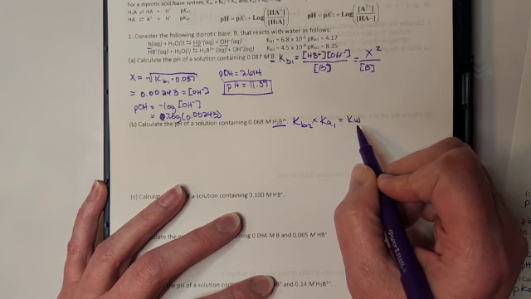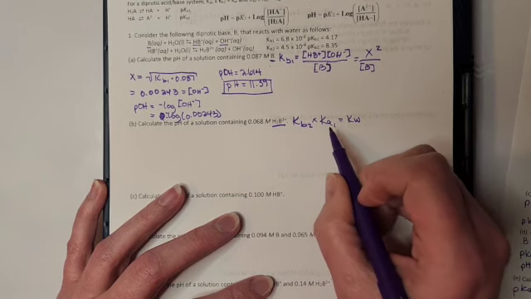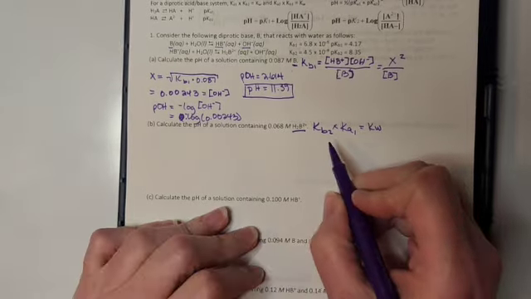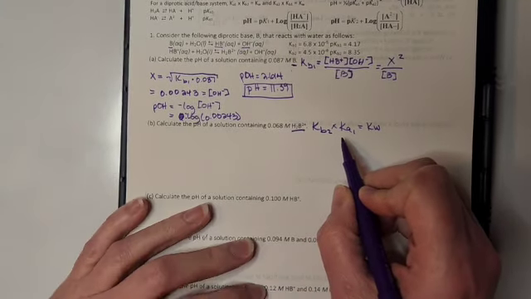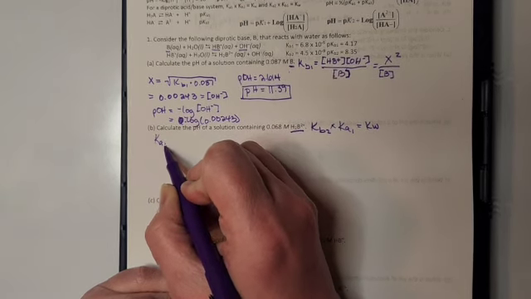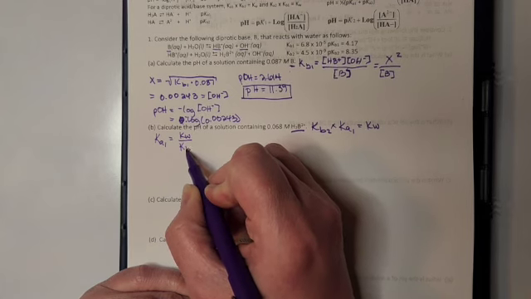So we have to figure out what our Ka1 is for this reaction. If we rearrange this equation to solve for Ka1, we get Ka1 equal to Kw divided by Kb2.